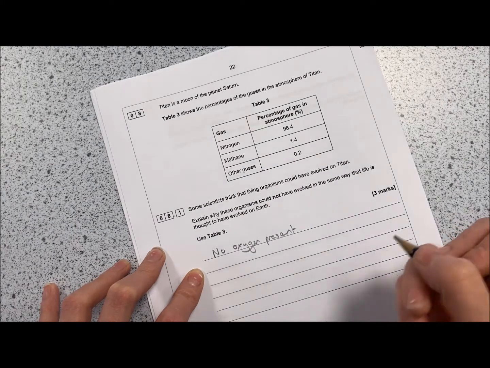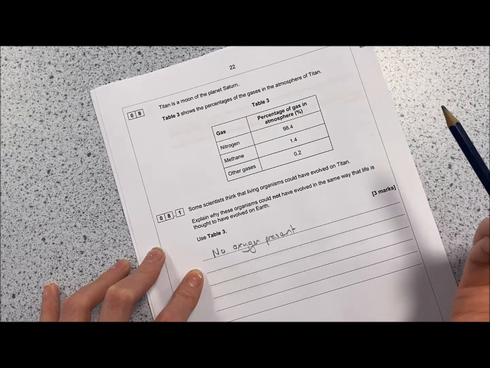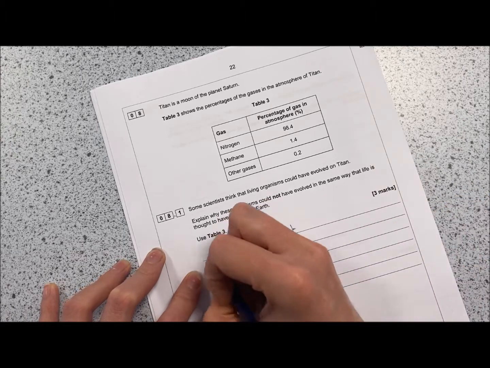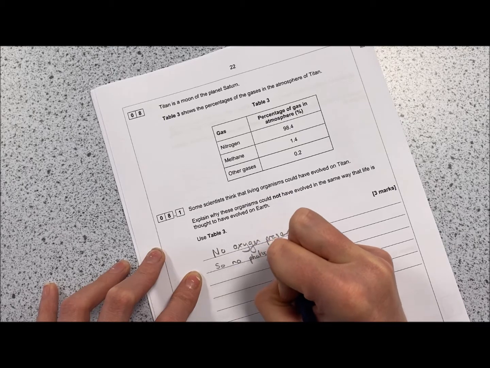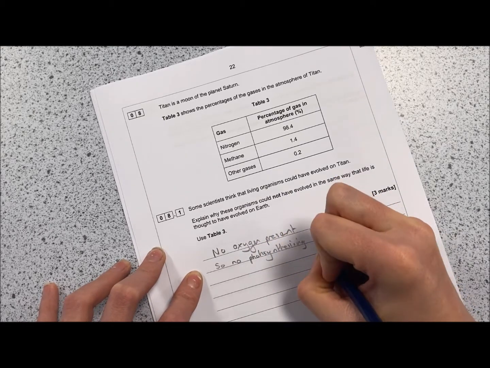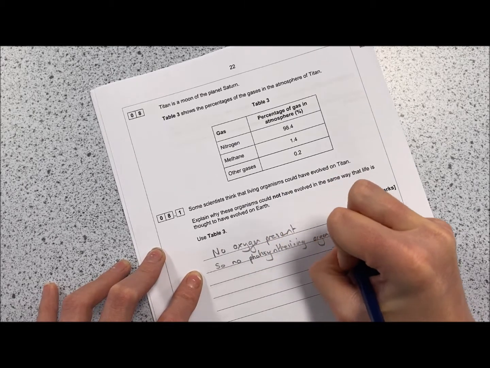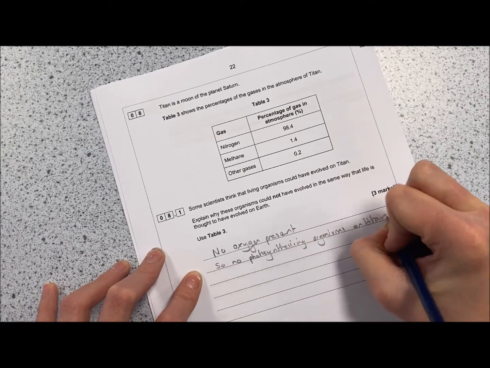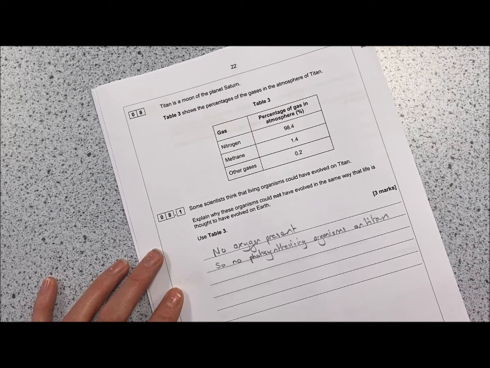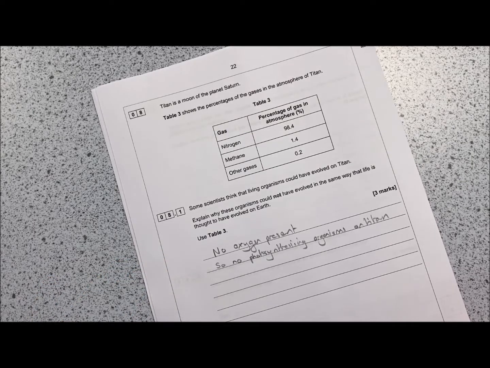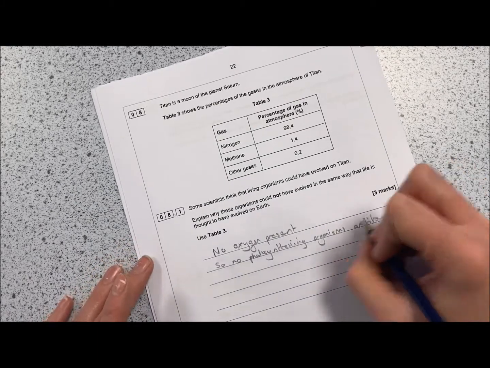So if there's no oxygen present, that means that there hasn't been any photosynthesis happening. So there's no photosynthesizing organisms on Titan. There's also no carbon dioxide present. So that's another thing that you could mention.